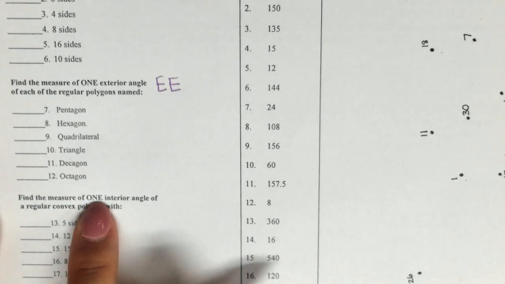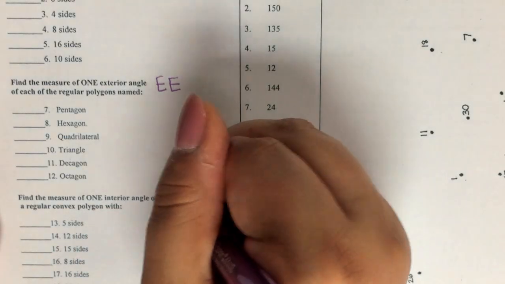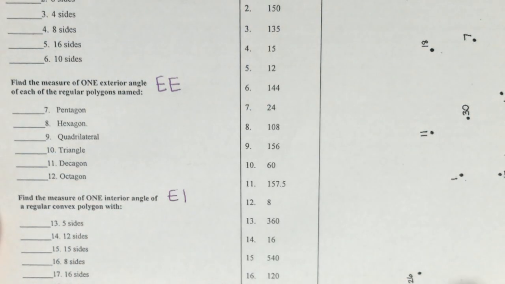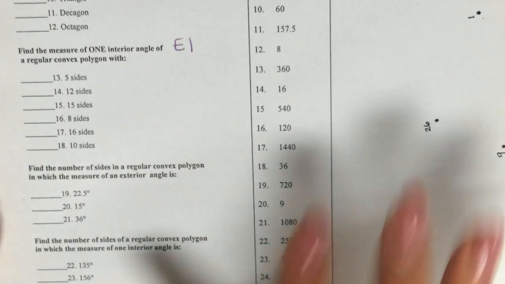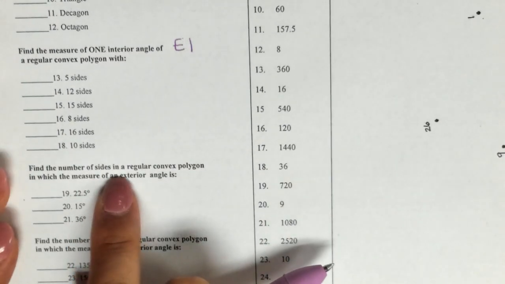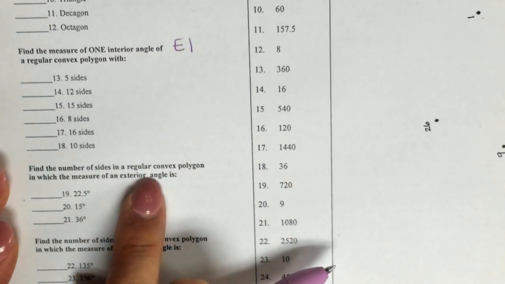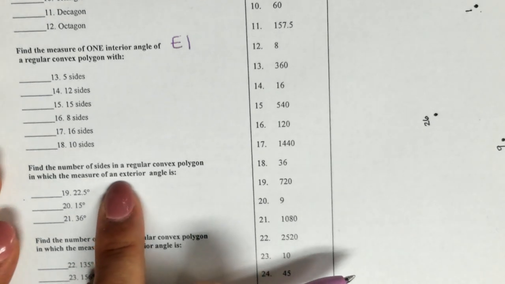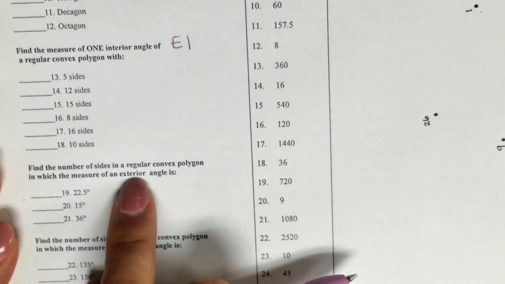Find the measure of one interior angle of a regular polygon. I heard it, Barrett, don't worry. Find the number of sides of a regular convex polygon. I forgot what that was. What am I asking for? SE.